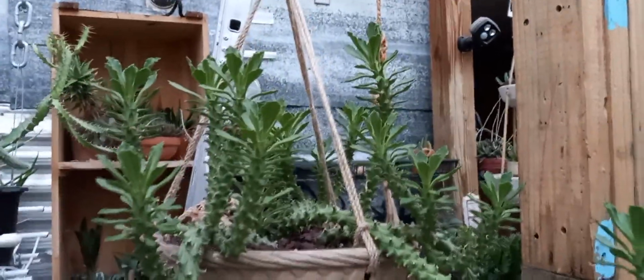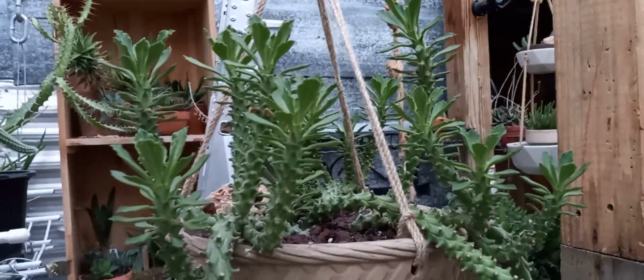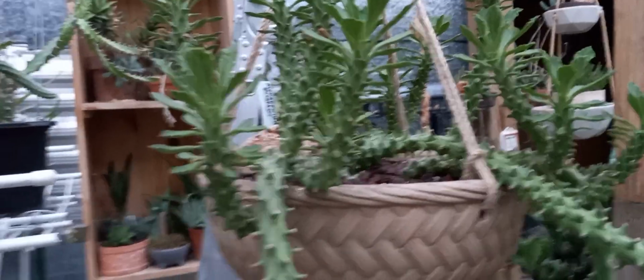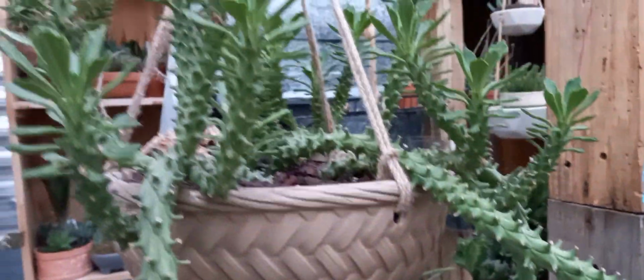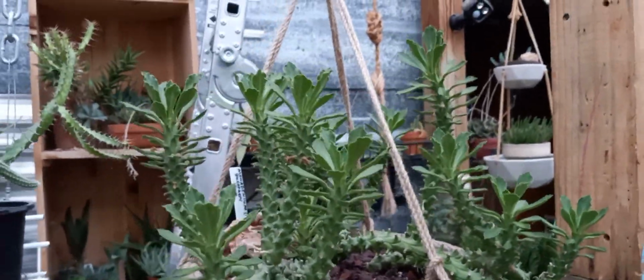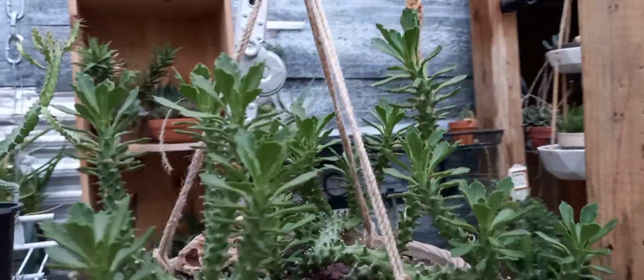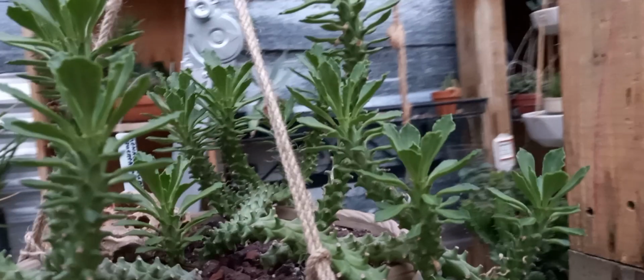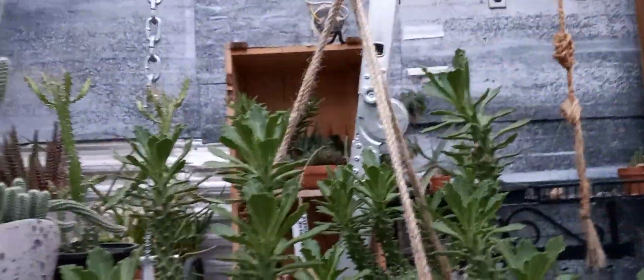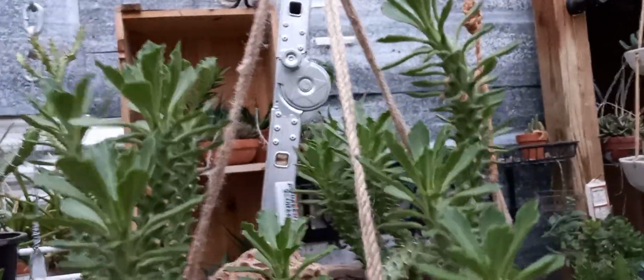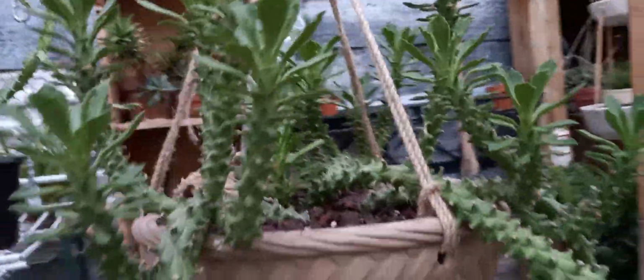Now this is another genus in the Euphorbia family, the Euphorbiaceae. And this is a Monodenium. Now Monodenium just recently was moved to the Euphorbia genus. So they also call this Euphorbia now. But I always keep the Monodenium to keep them separate because they look so different and unusual from the actual Euphorbia genus, in my opinion.